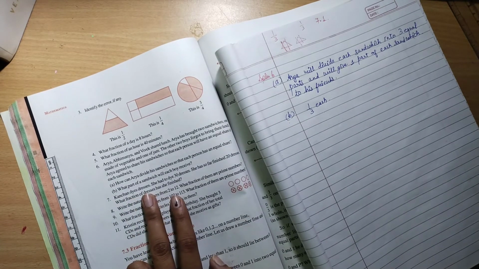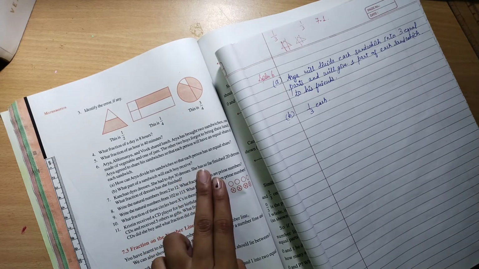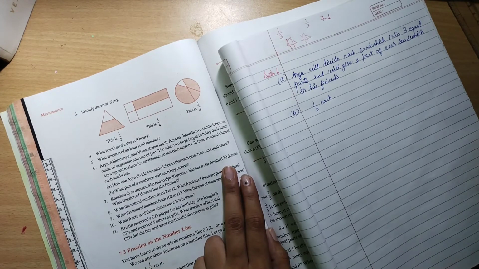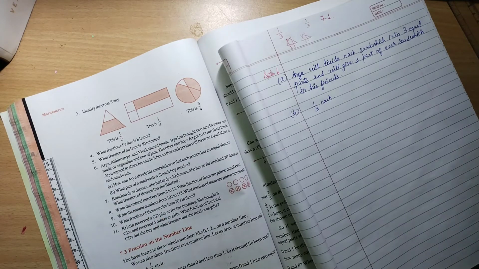Kanchan dyes dresses. She had to dye 30 dresses, means total 30 dresses. She has so far finished 20 dresses. Now till now she has done the 20 dresses work. What fraction of dresses has she finished? Very easy. So we will make a statement out of it.